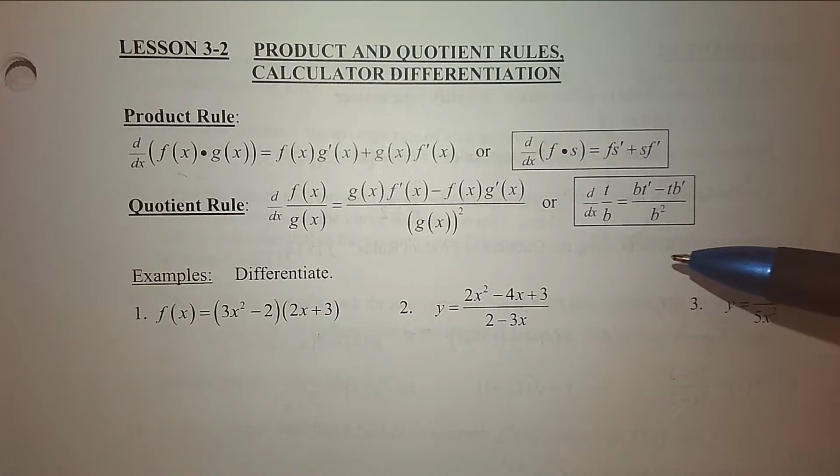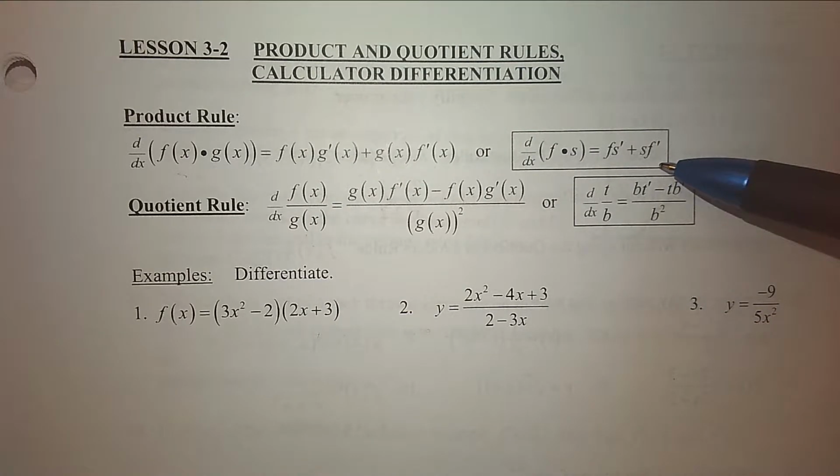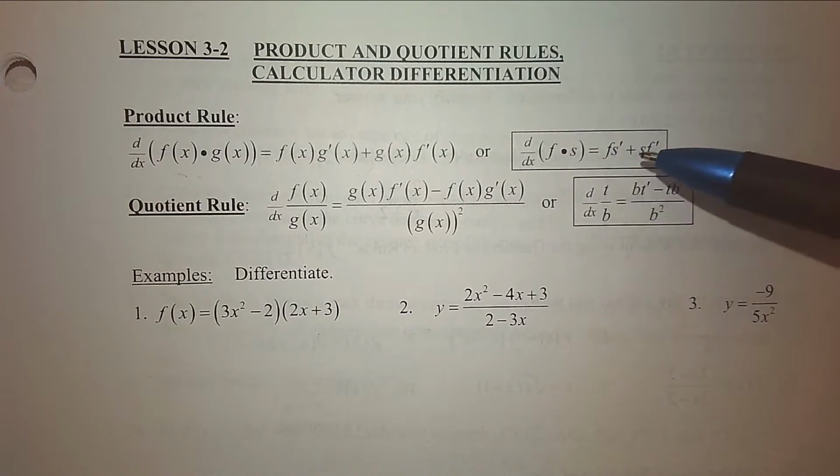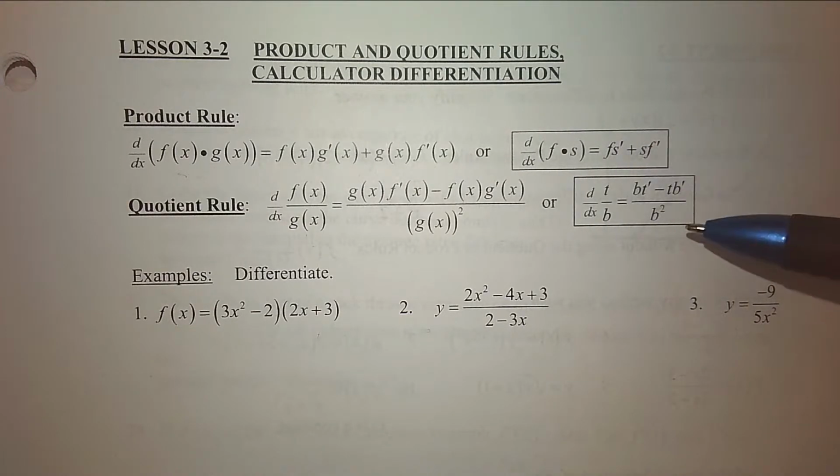Are you ready? Do you see in the box how they used F and S? That's first and second, and they used B and T for bottom and top, as an informal way to remember the rule. But right now we're going to do it. If we don't practice and put it in context, you're not going to remember a formula.